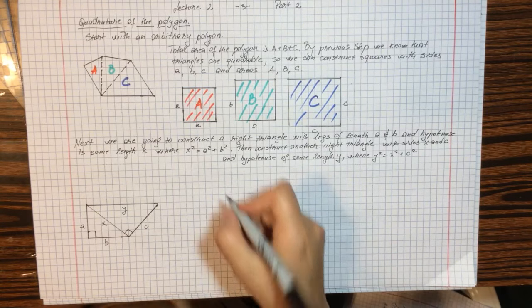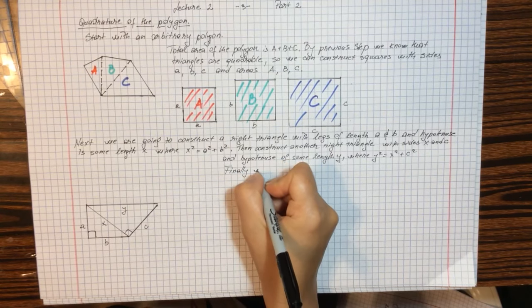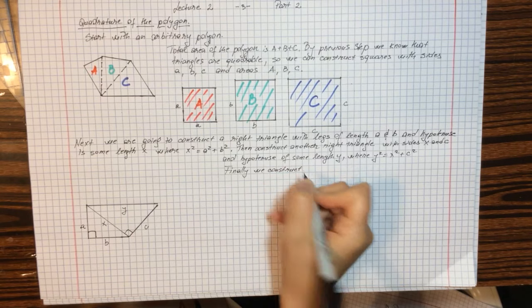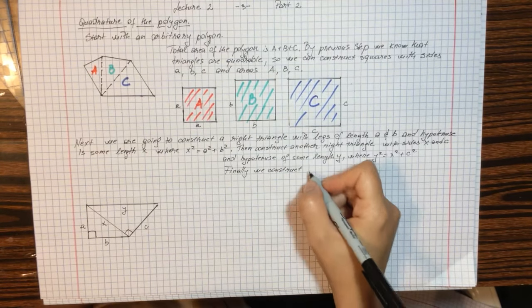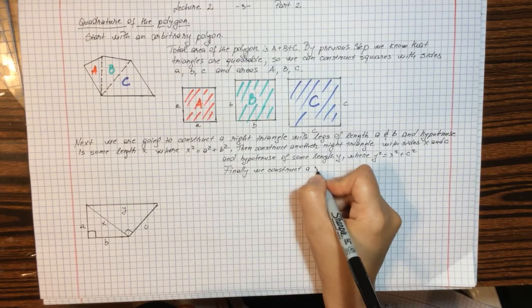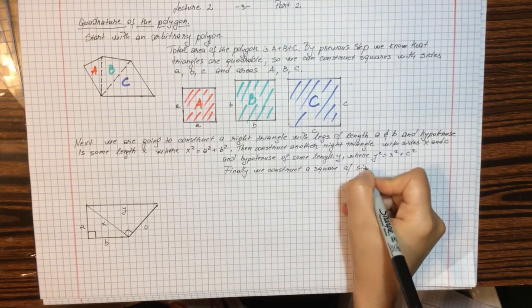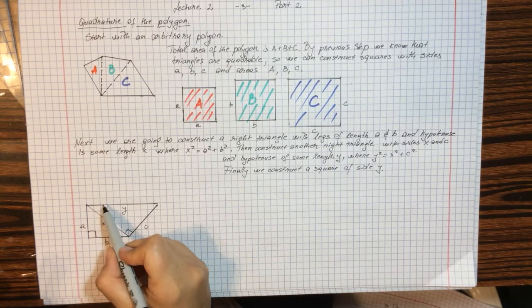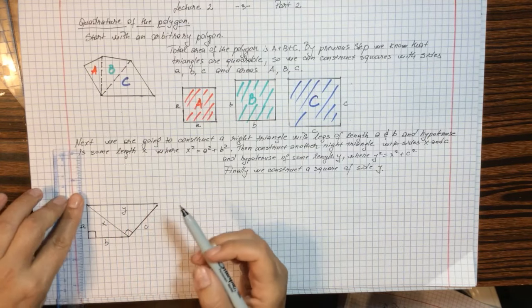So finally we are going to construct a square of side y. We construct a square of side y.